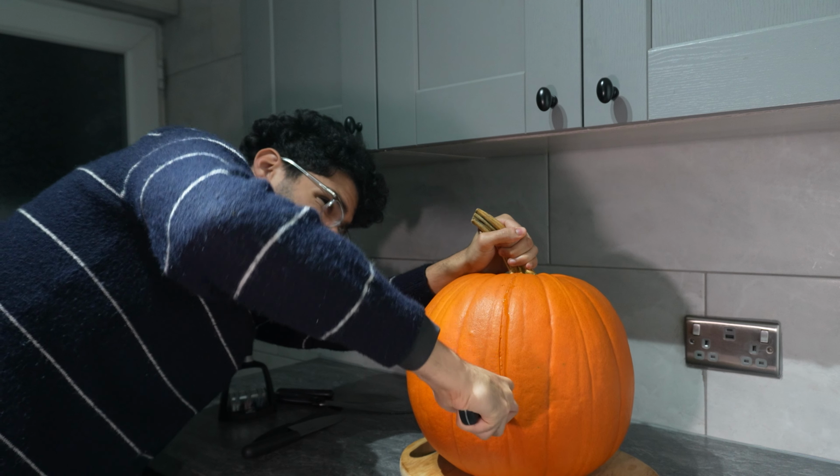I smell it for some reason. It just smells like raw pumpkin. Don't know what I was expecting, but it was pretty decent. And I've even tried to put the Mike Wazowski head inside of the little pumpkin, which is very cute.